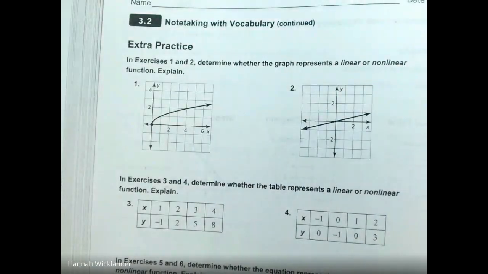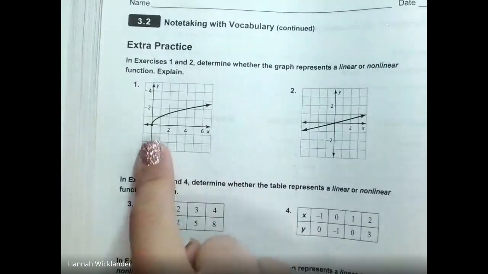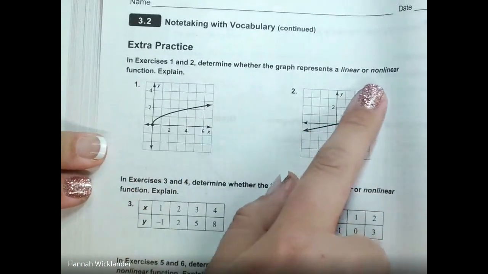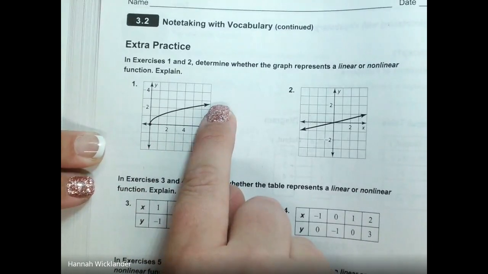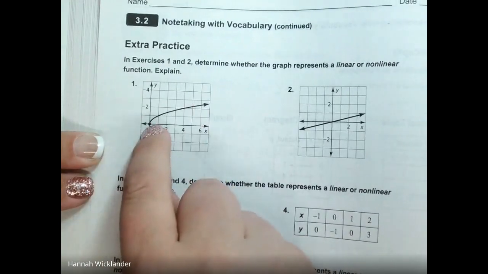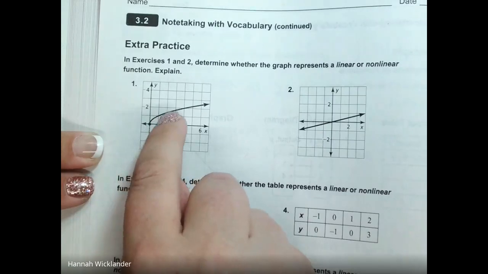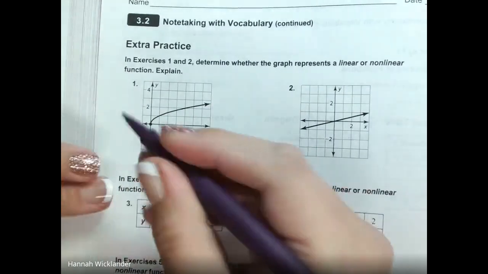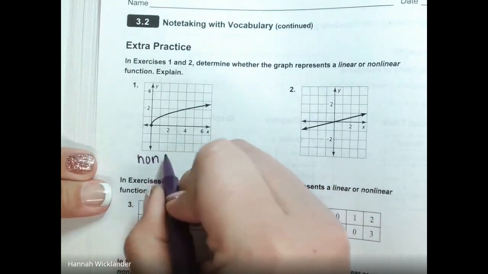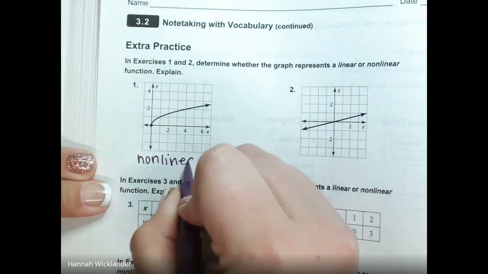It's like the grid lines make it kind of hard to see. Okay, so is this a linear or nonlinear function? So is the rate of change constant or not constant? If we're looking at this, it starts off not constant and then it flattens out. So this is nonlinear because there is not a constant rate of change.